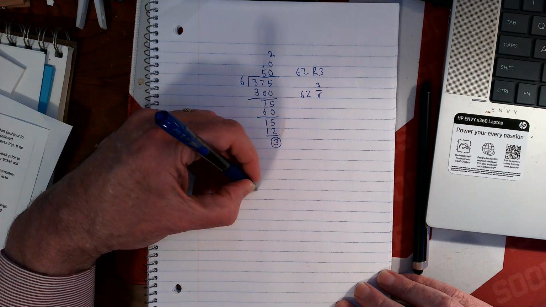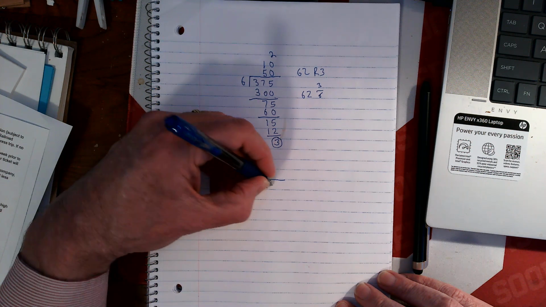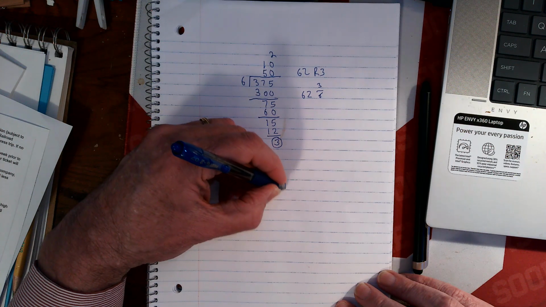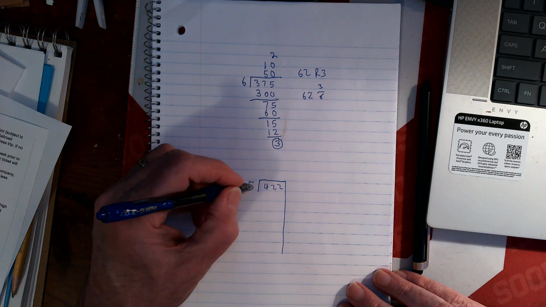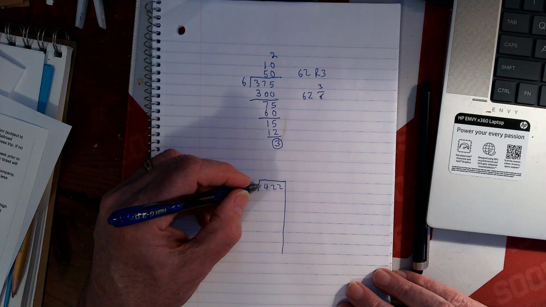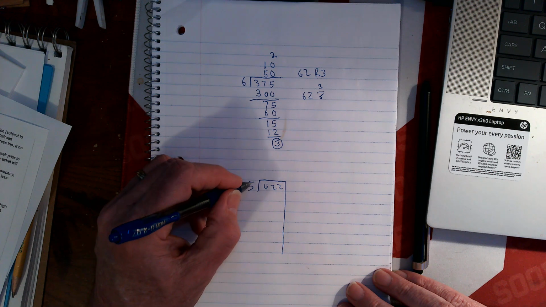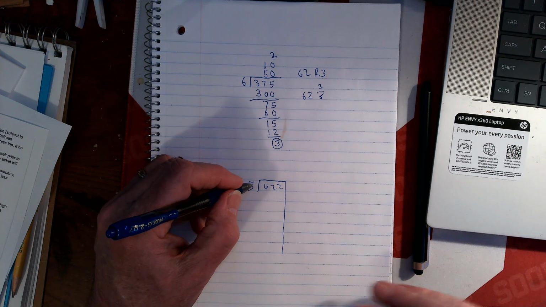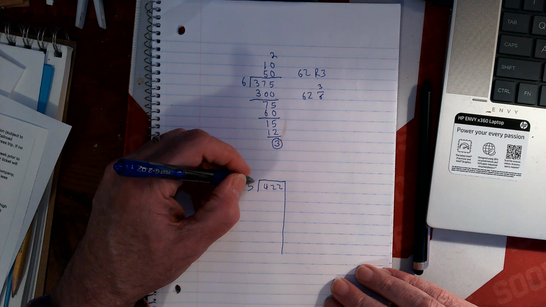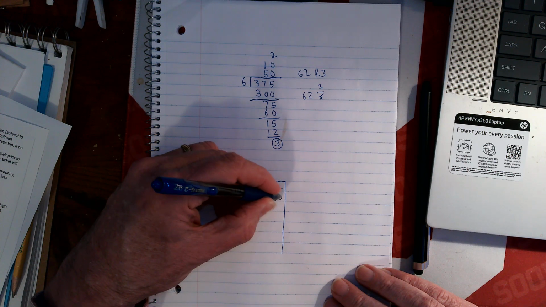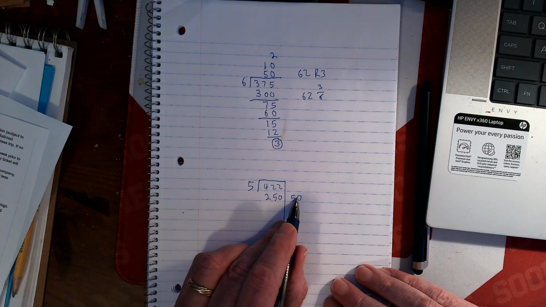Let's go 5 into, say, 422. I'm going to draw a line out here. Okay, same basic idea. How many times does 5 go into it? Let's see, 5 times 100 is 500... 5 times 5 is 25. So 5 times 50 would be 250. And I put the 50 over here. So 5 times 50 is 250.